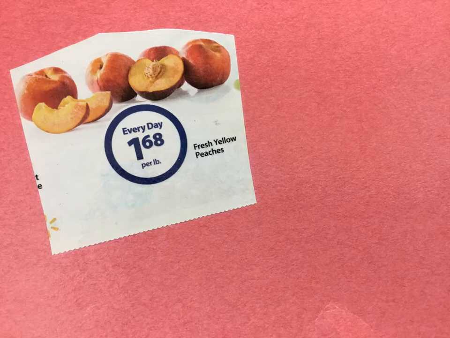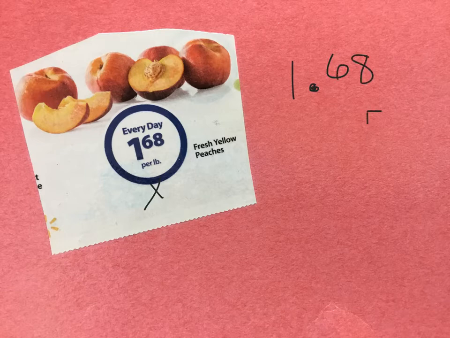So we have 1.68. I'm going to go buy some peaches. And it says specifically in this ad, it says per pound. And anytime you have this per or each, it's going to be one type of math, and I hope that you're yelling at the screen right now that one type of math is going to be multiplication. So I'm going to say that I buy 5 pounds of peaches. Well, I'm going to have to figure out how much money I'm going to need for 5 pounds of peaches. So I'm going to do some multiplication with decimals.